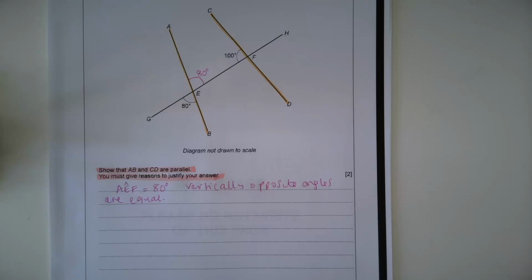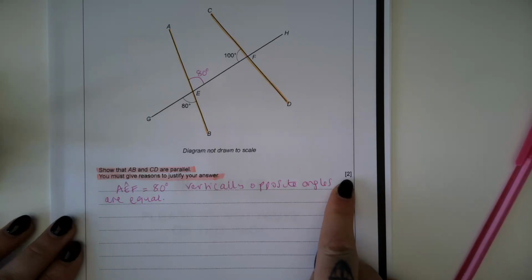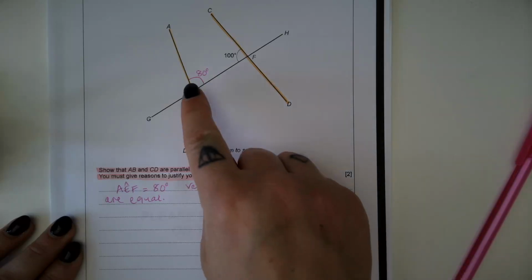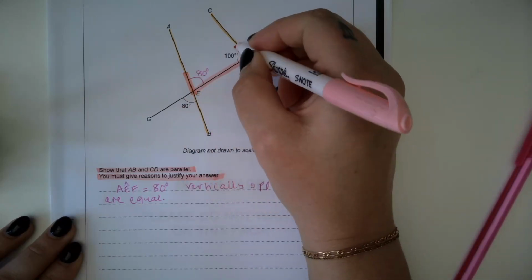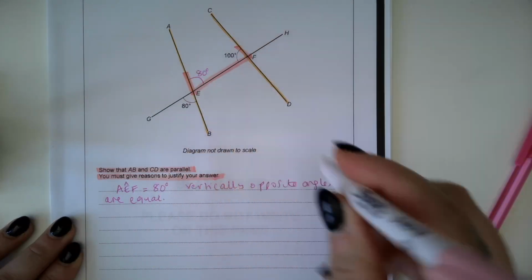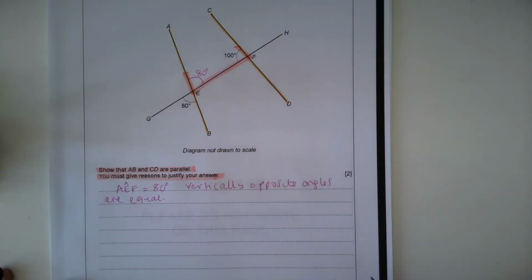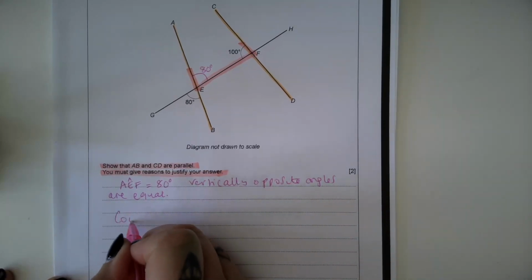Okay. Now I'm going to see if that helps me. Well, it does actually. And this is only a 2-mark question, so we're not expecting lines of working out here, guys. Potentially 2 steps. And I think I can do this in 2 steps. So now I've got these co-interior angles. If AB and CD are parallel, then these co-interior angles, the angles that are on the interior of the parallel lines when they're cut by this transversal, must sum to 180. So I'm going to write that to start off with.